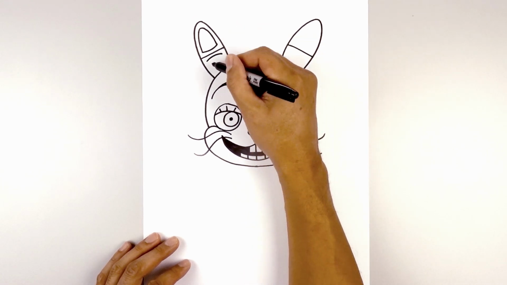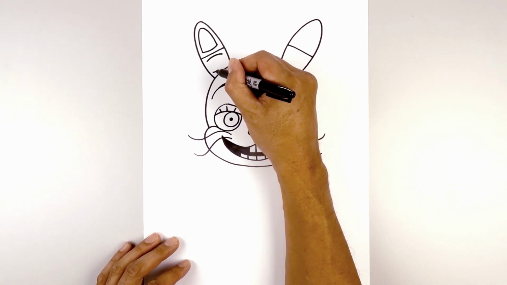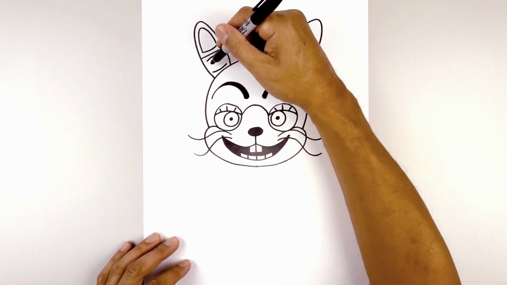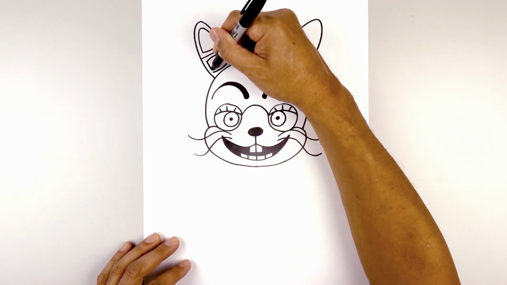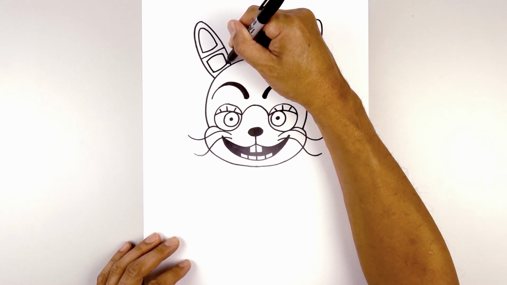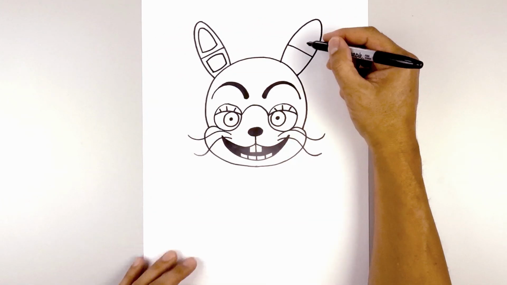back down. Now we're going to come down just beside the head and curve in the opposite direction. Now we're going to connect these two points, the same curve of the ear on the outside and inside. Let's do the exact same thing over on the right.